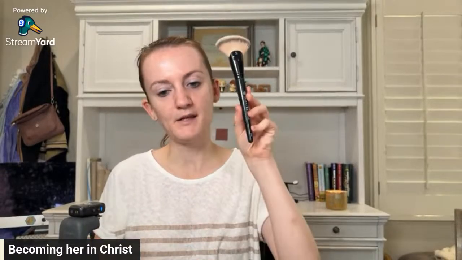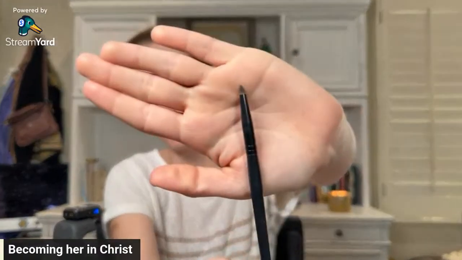And then the BK Beauty N18 brush. This is perfect for applying contour or bronzer. I like to swipe it on and then blend it in on the edges. You'll see me do that later. But I really do love this brush. And then I love how small this brush is.